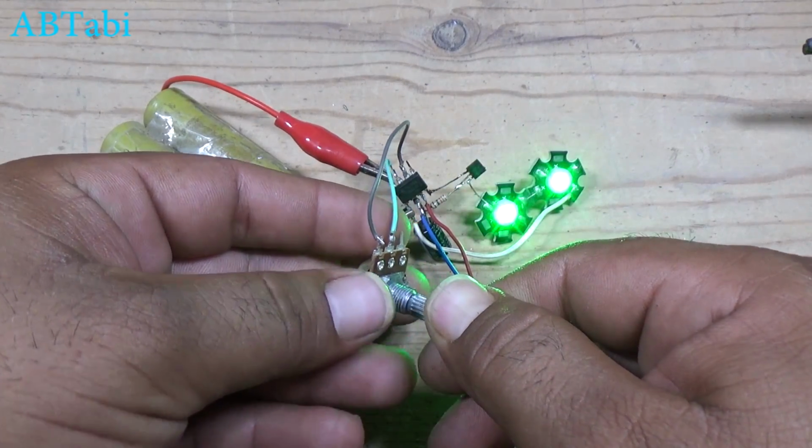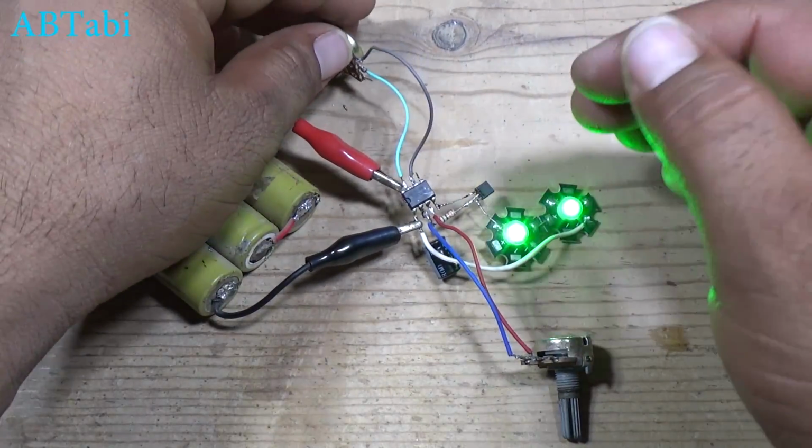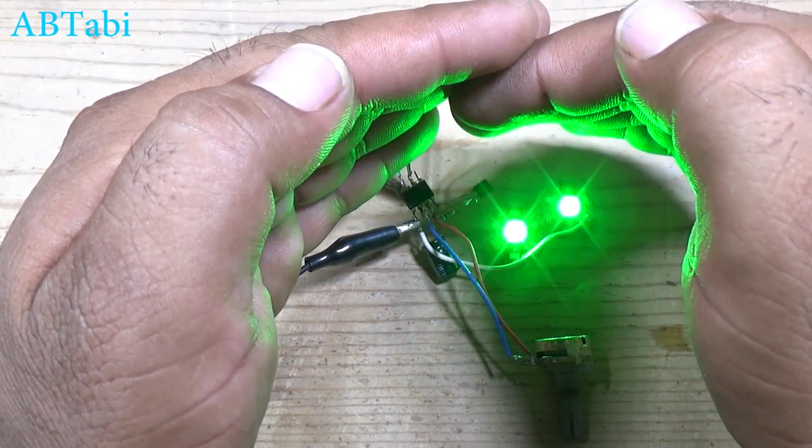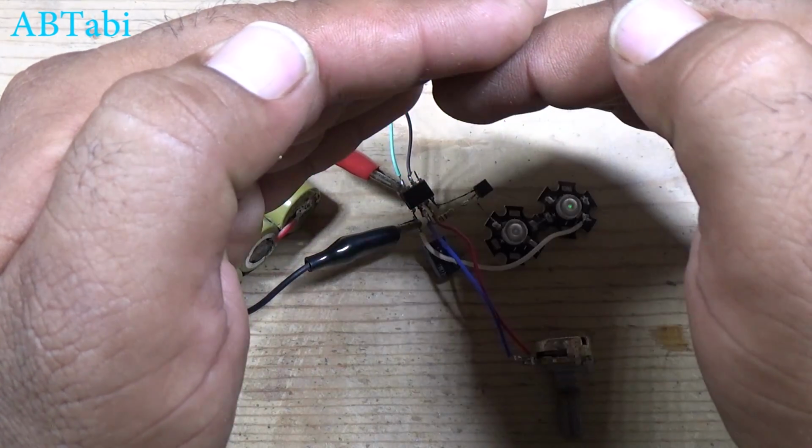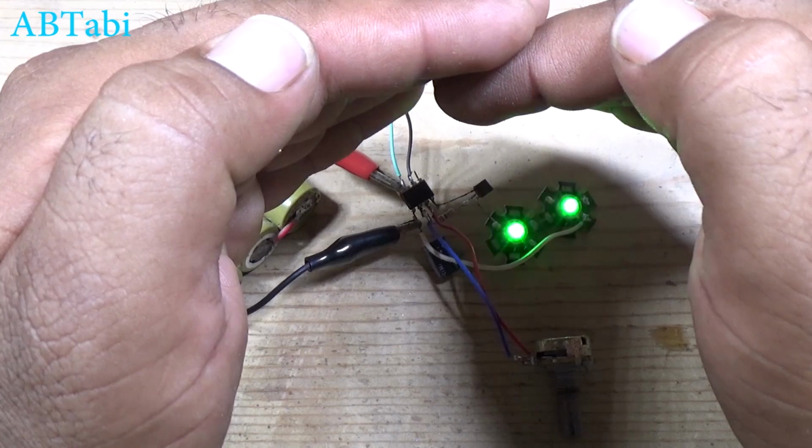If you want to use 12 volt LED lights, you change the 15k ohms resistor into a 10k or 5k ohms resistor, or as your LED lights glow better.